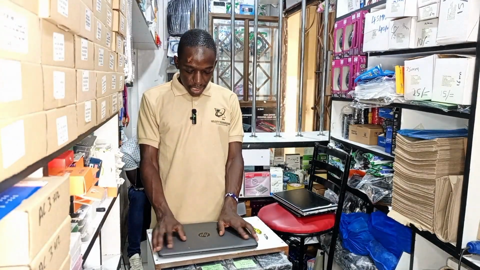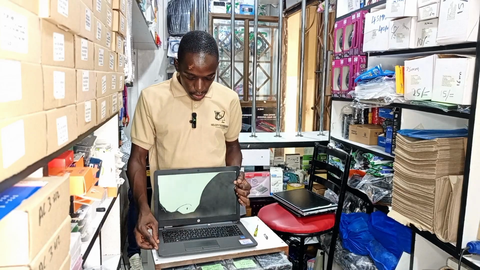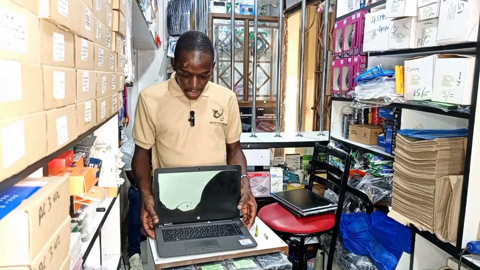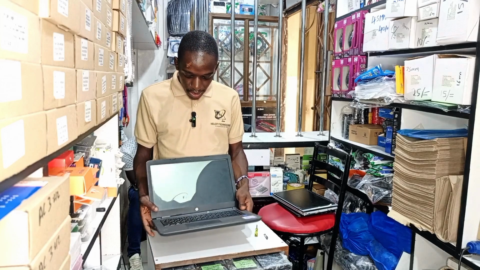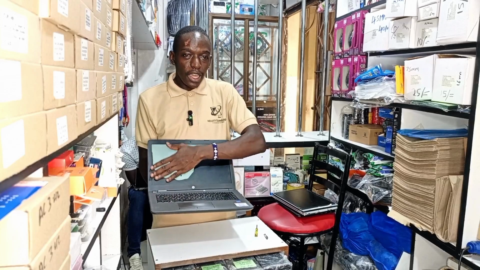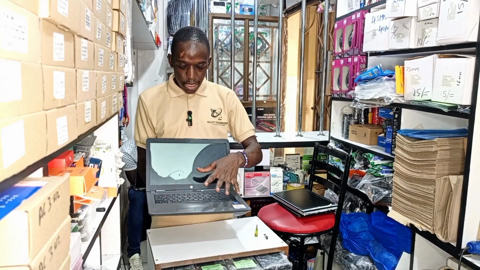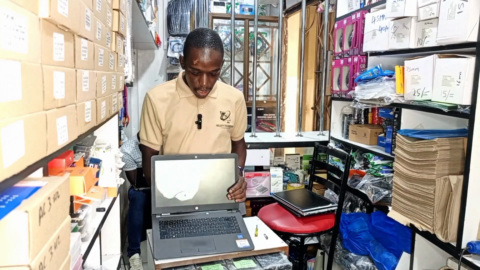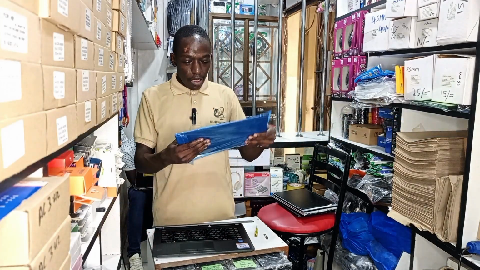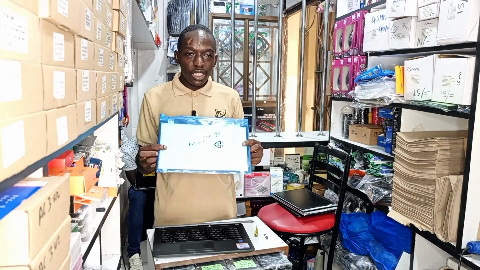For our case example, we'll use HP 14 notebook. This one, it's a client machine, and as I had shown you, the screen is broken, and we have now to replace it with a new one. So let me show you the new screen. So here is the new screen.